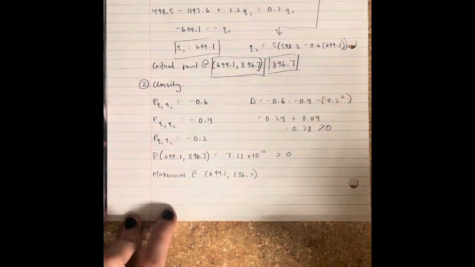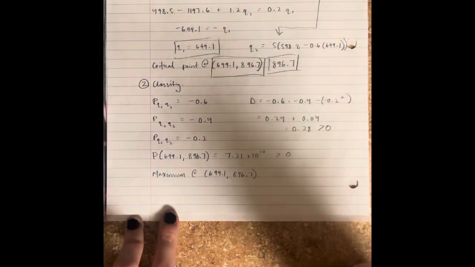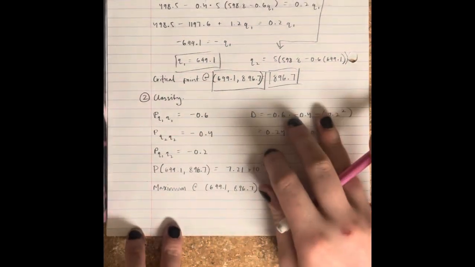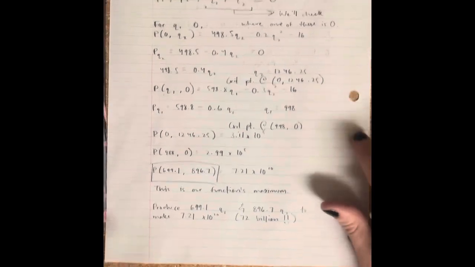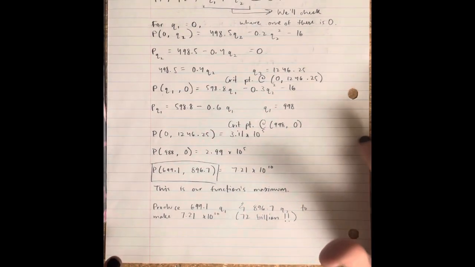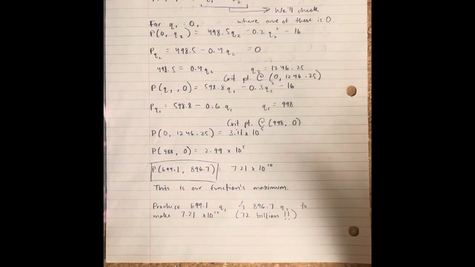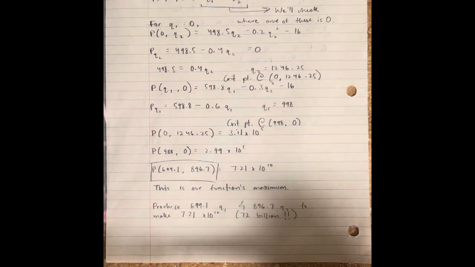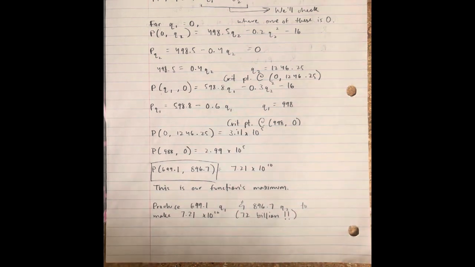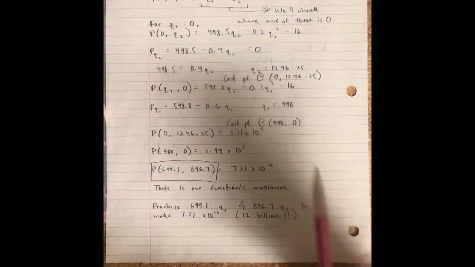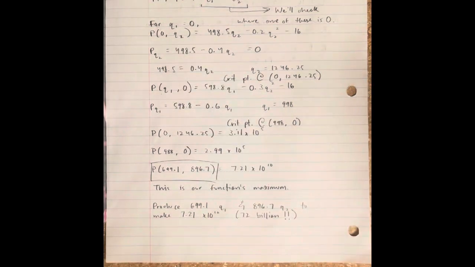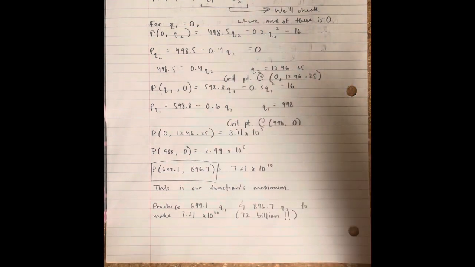And now it seems like we should be done, but we have a boundary. Not all functions have boundaries, but since this has a real world application, we need to know that neither price nor quantity will be negative. So P1, P2, Q1, and Q2 must be greater than or equal to 0. So we'll just go ahead and look at these, because these are the things that we're changing around in our function.